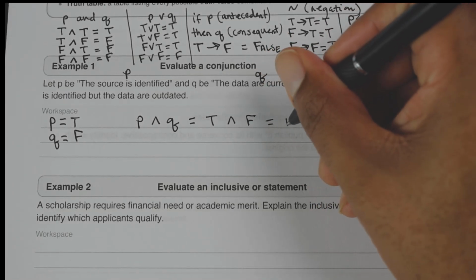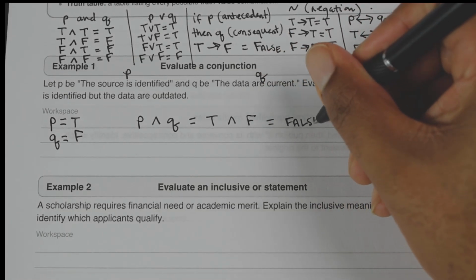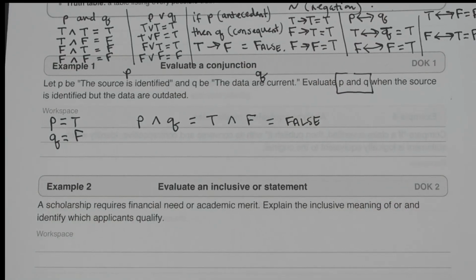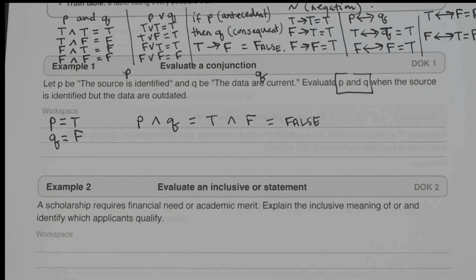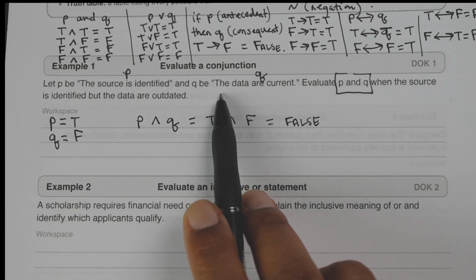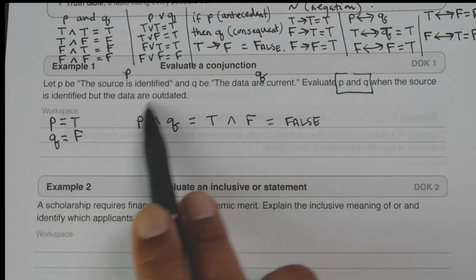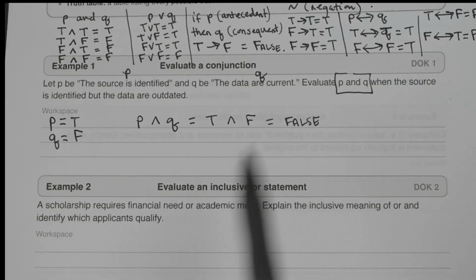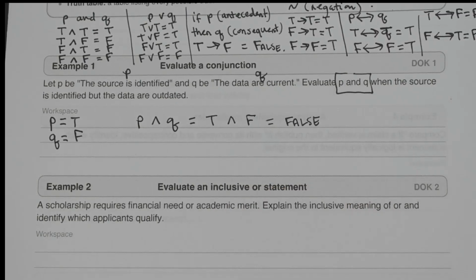The outcome is false. So P and Q is false. The compound statement, the source is identified and the data are current, is a false statement. Why? Because only one part is true, and that is, excuse me, the source is identified. That part is true. The data are current, right? That part is false, right?